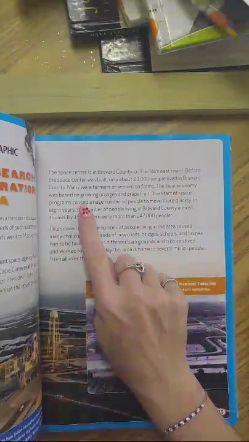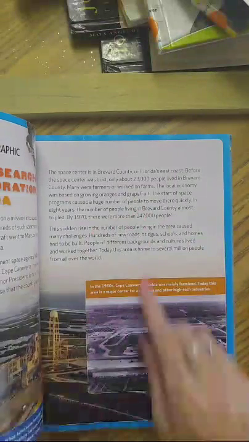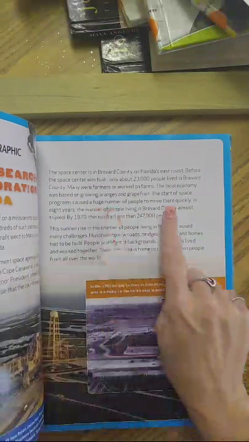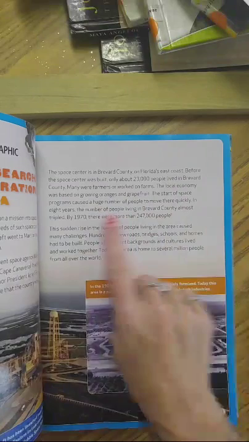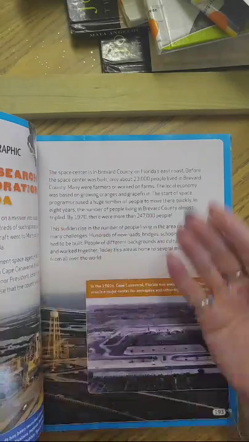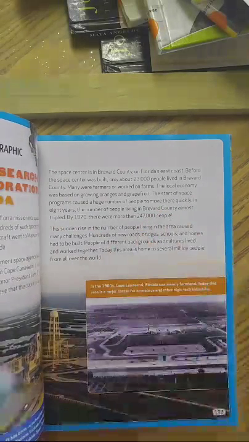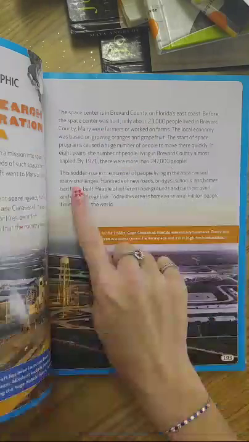And once they opened up the space program, NASA in Cape Canaveral, the number of people grew quickly. In 8 years, the number of people living in Brevard County almost tripled. That's one of the effects of having the space program.